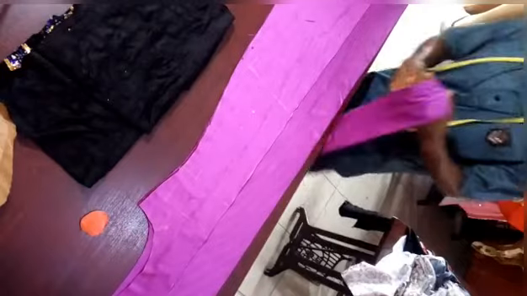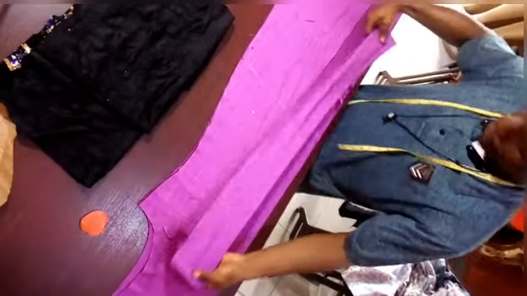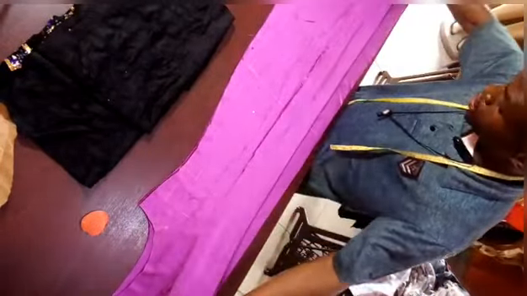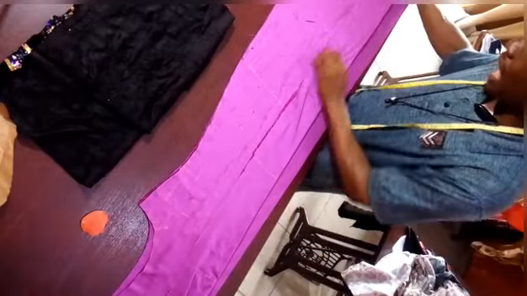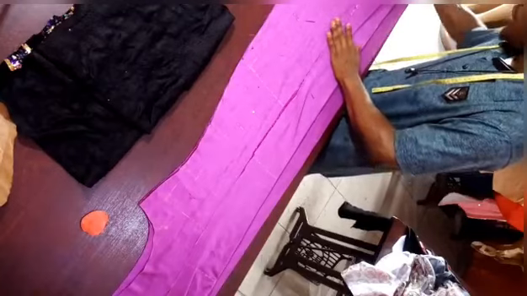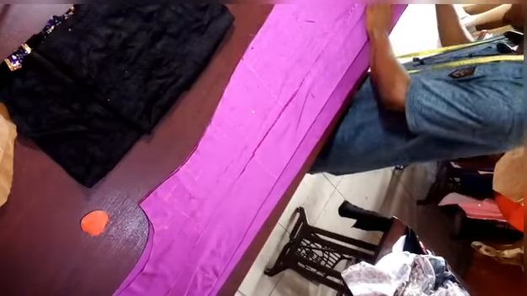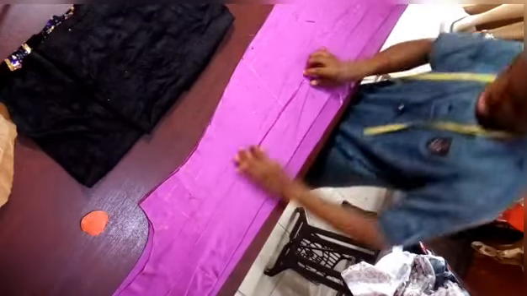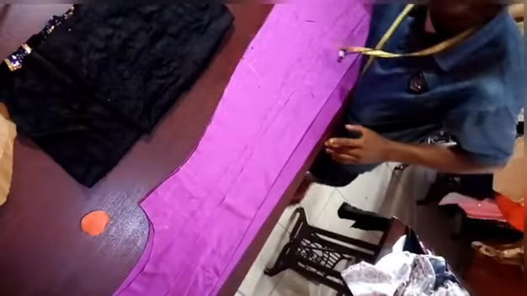So as you can see, we are done cutting out the part for the front. So the next thing you are going to do is arrange this one. Arrange it very well. Just arrange it very well, don't let it scatter. For you to arrange it very well, you can hold it with an office pin.